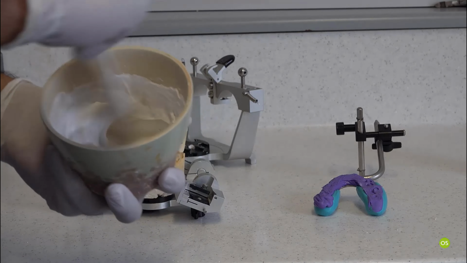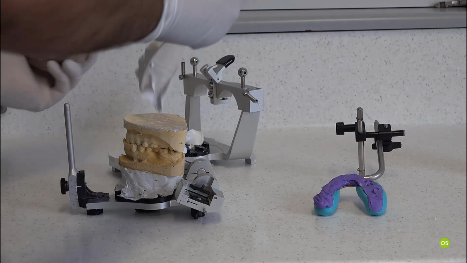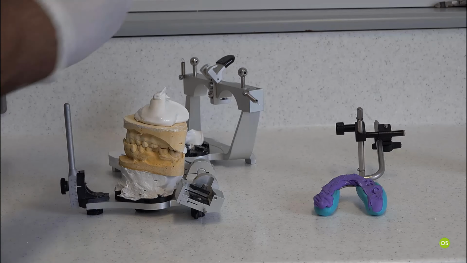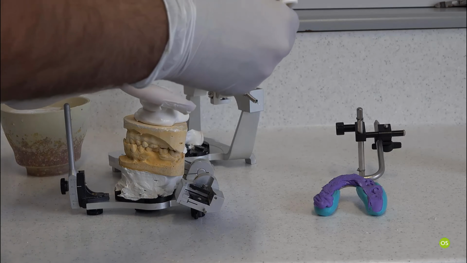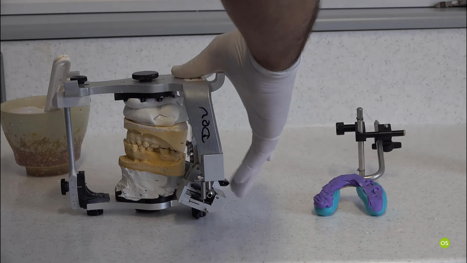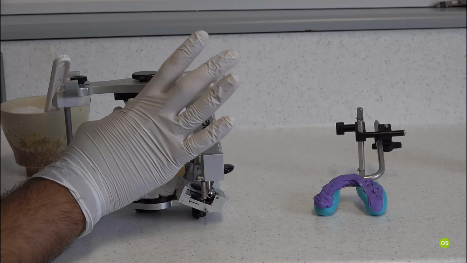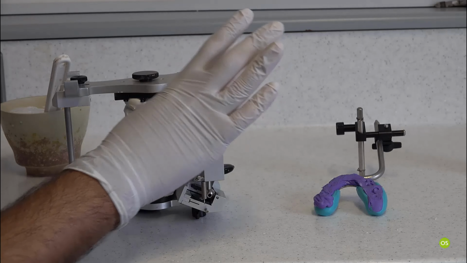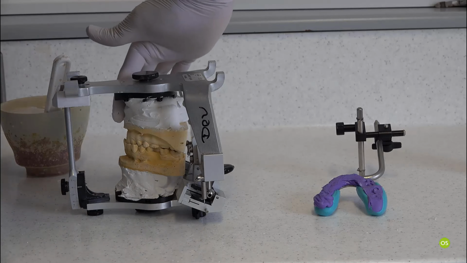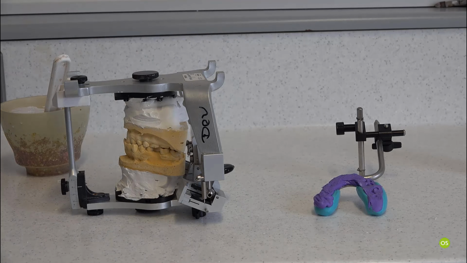So I've mixed the mounting plaster. I'm just going to put some on the mounting plate and some on the model. Okay, and we leave it now to set.